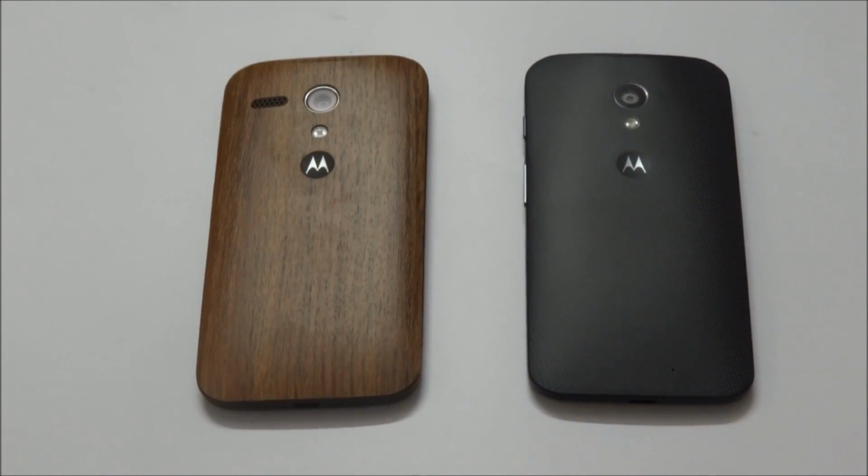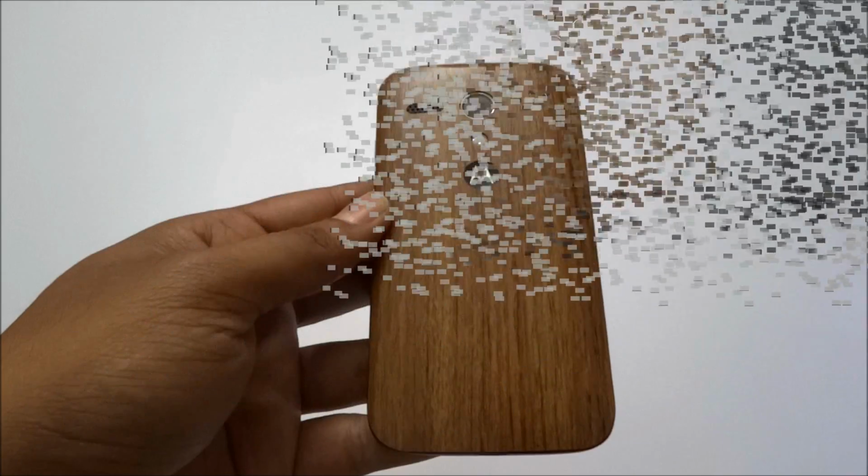So here on the left hand side we have the Moto G and on the right hand side we have the Moto X. Let us compare the differences between these two. The Moto G comes in a range of colors, whereas the Moto X can be ordered according to the user's taste from the website motomaker.com. Even though both seem similar, there are a lot of differences in functionality, so let us check it out.